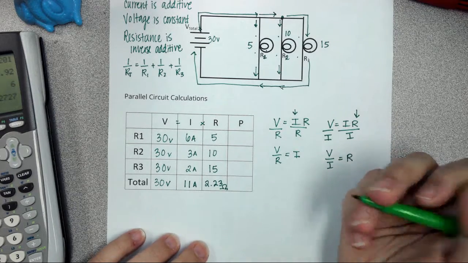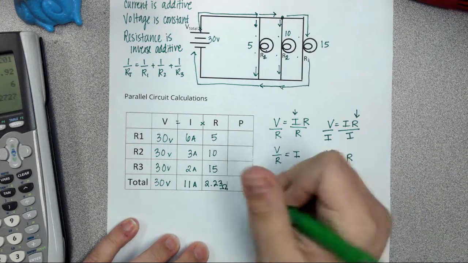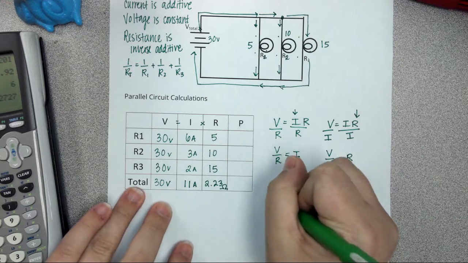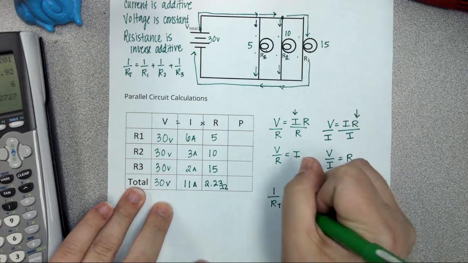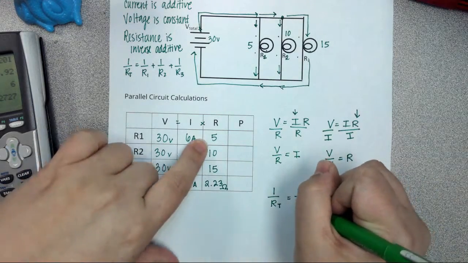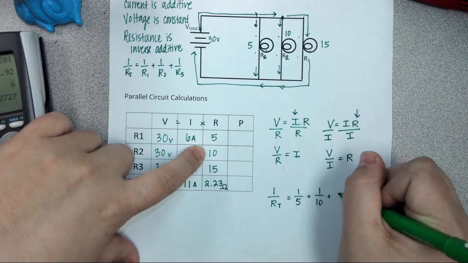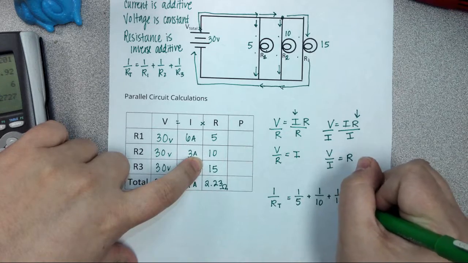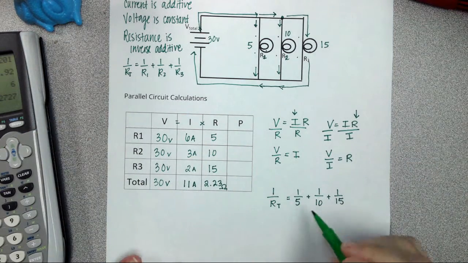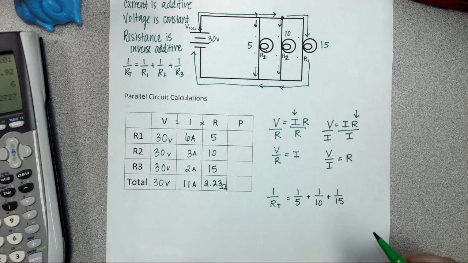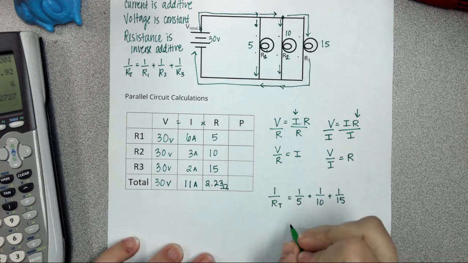The way that you do that is, you want to know 1 over the total is equal to 1 over the first resistance, 5, plus 1 over 10, the second resistance, plus 1 over 15, the third resistance. Okay, now you can find the lowest common denominator if you want to, or you can just put those into your calculator.